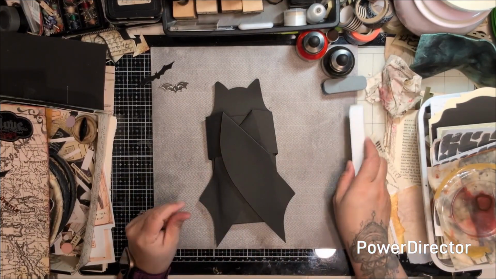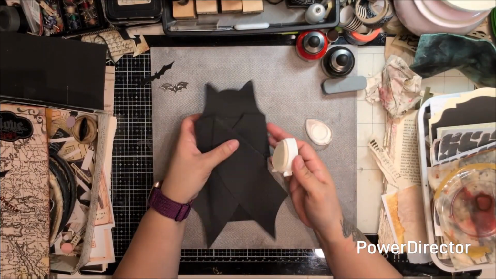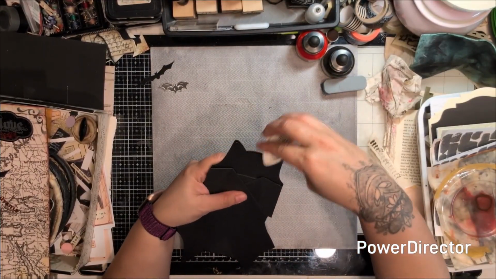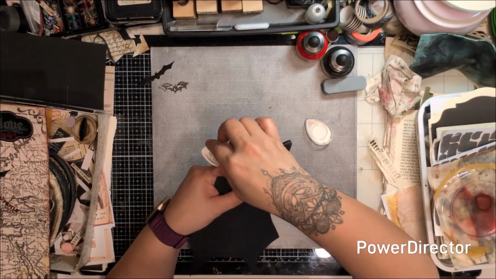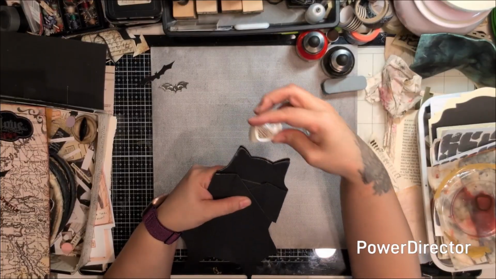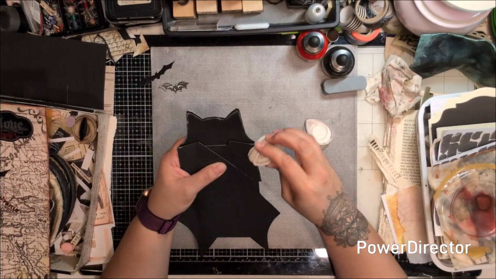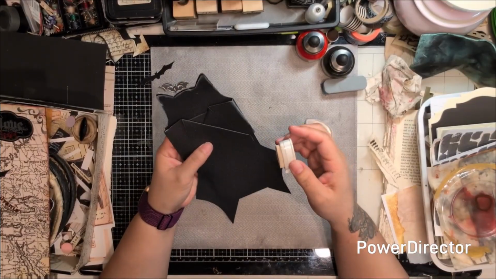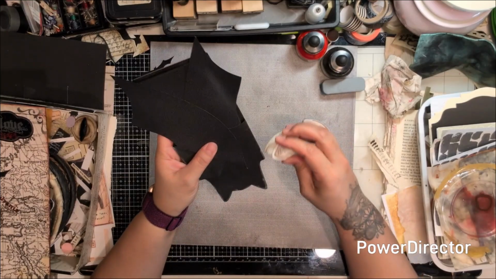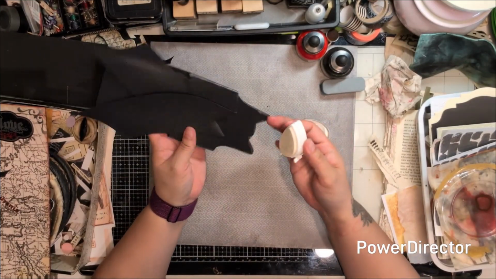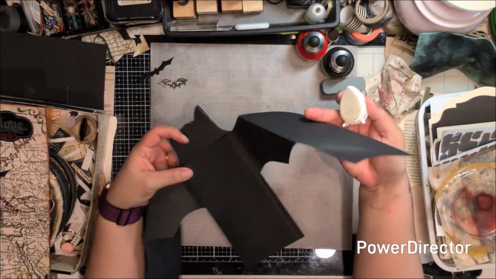Okay, I'm going to ink it with white here, just so it has like an outline, I guess. I don't know. I'll do those later.